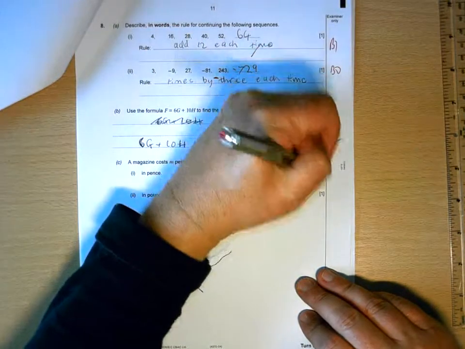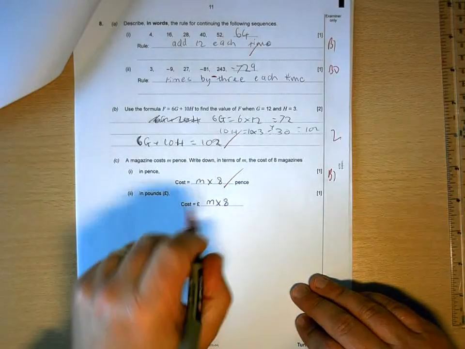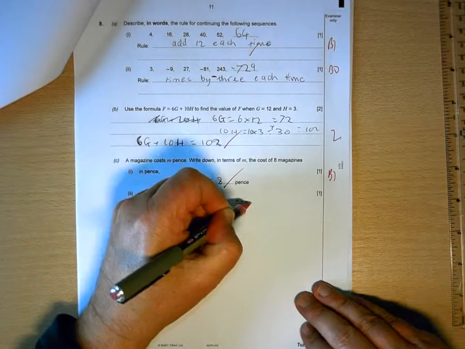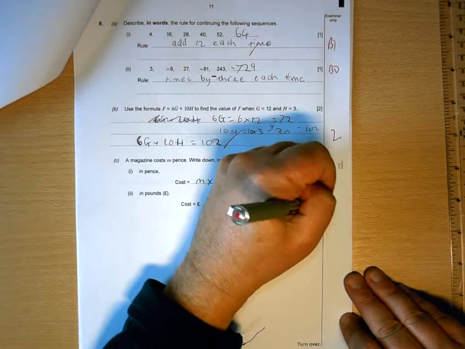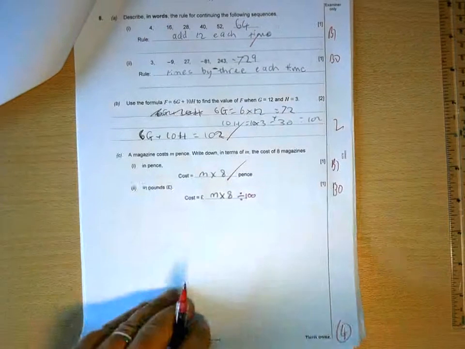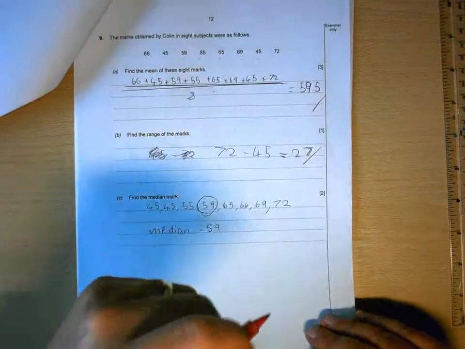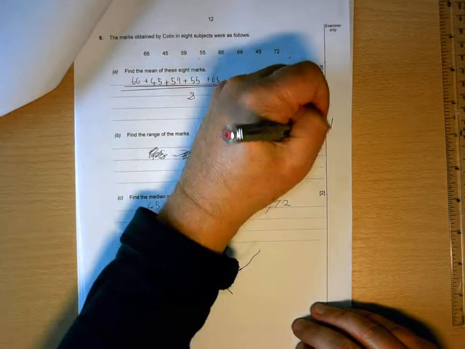102 is correct. To turn that pence into pounds, you would divide by 100. So 4 for that page. That's correct, that's correct. So 4 there.